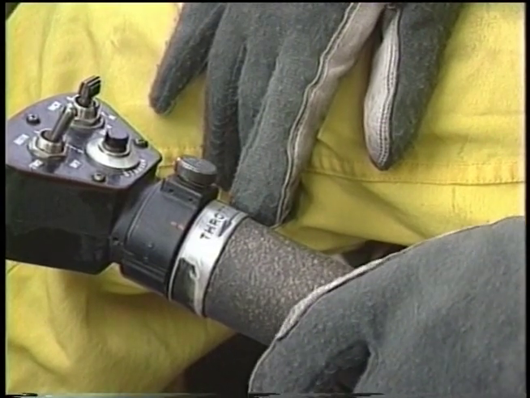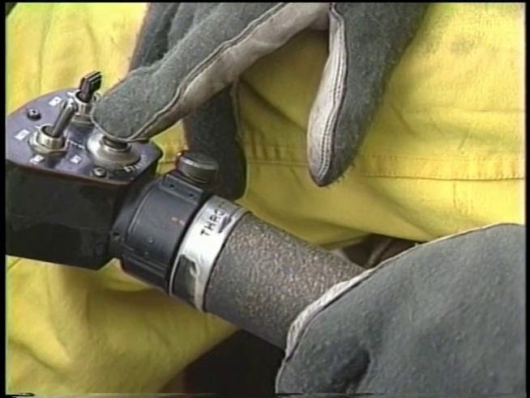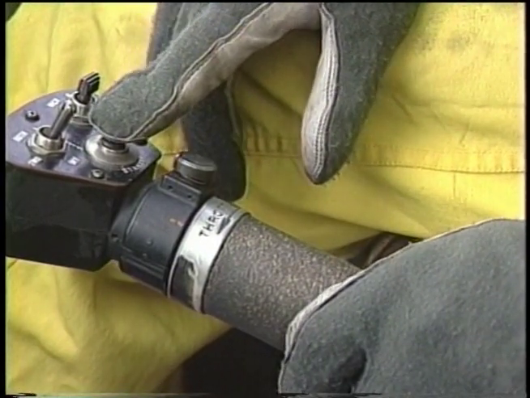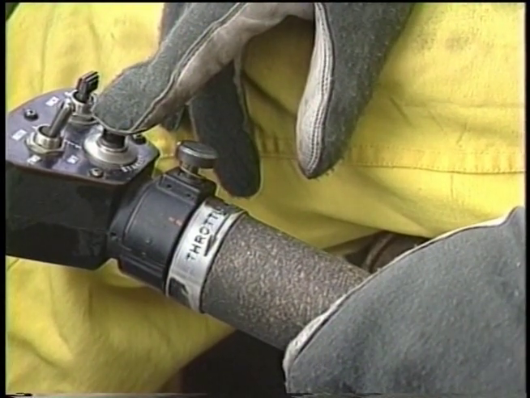The throttle is also located on the collective. In turbine helicopters, the pilot uses this during startup and shutdown of the engine. A governor controls proper engine RPM during flight.